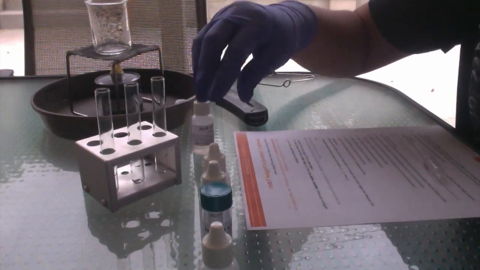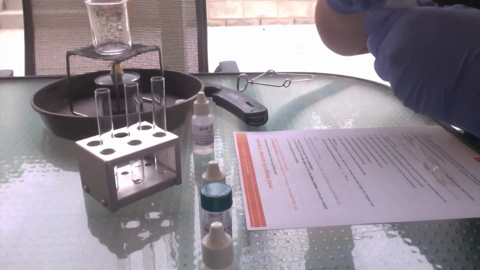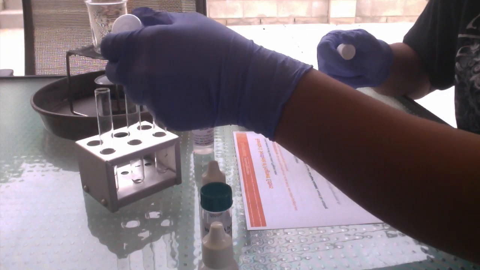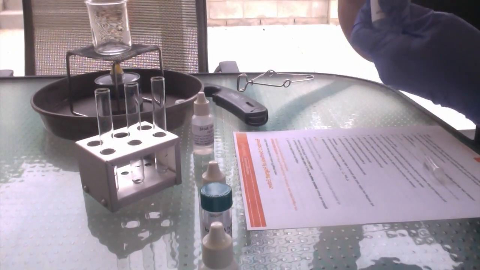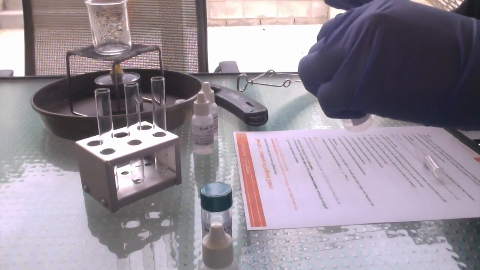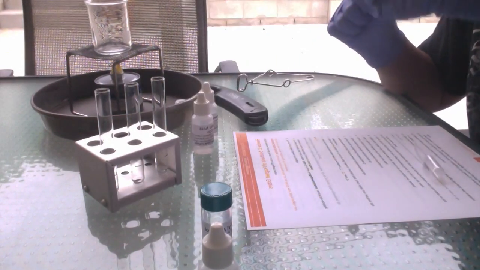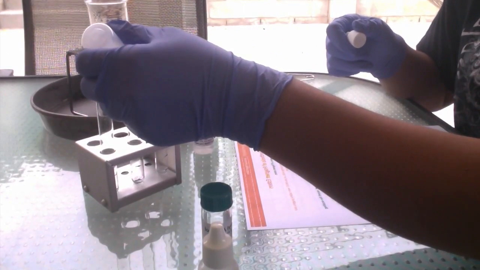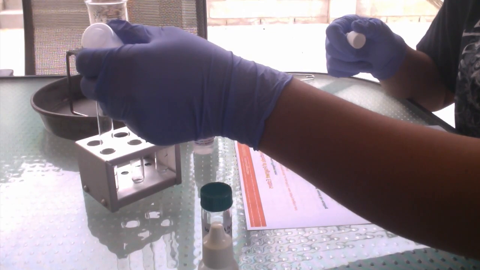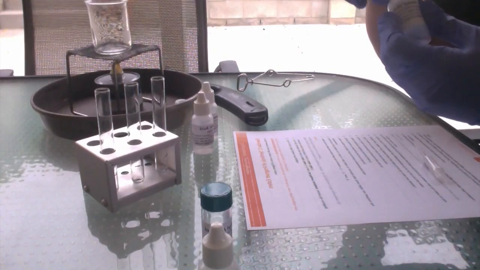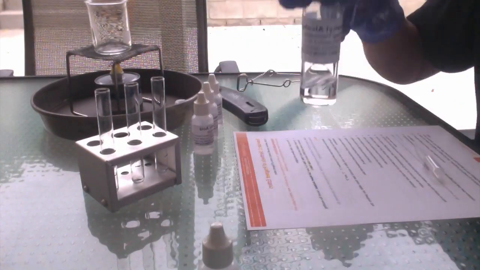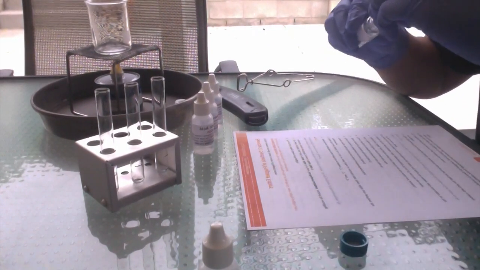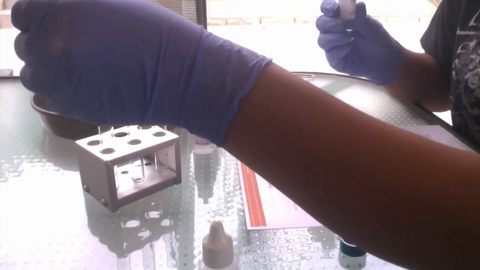Now I'm going to place 5 drops of methanol into test tube 1. 5 drops of ethanol into test tube 2. 5 drops of isoamyl alcohol into test tube 3 with the small pipette.